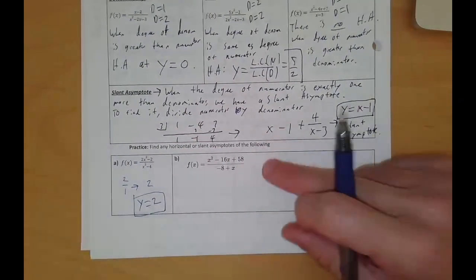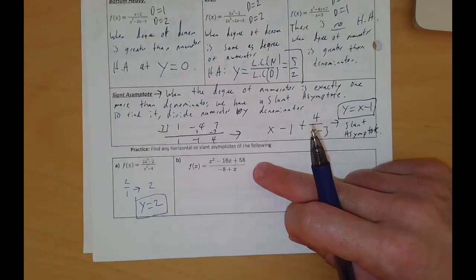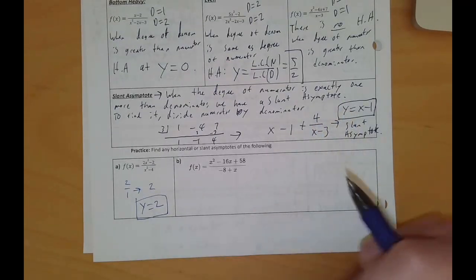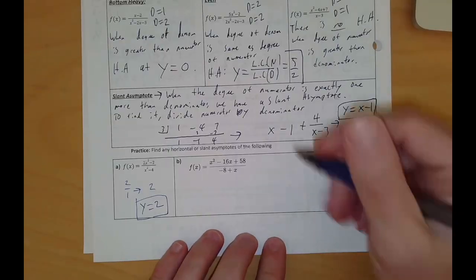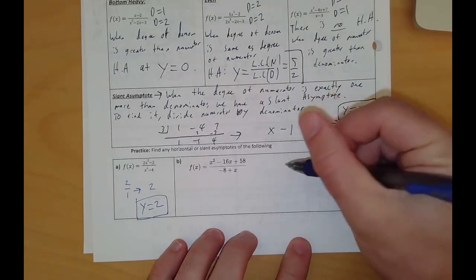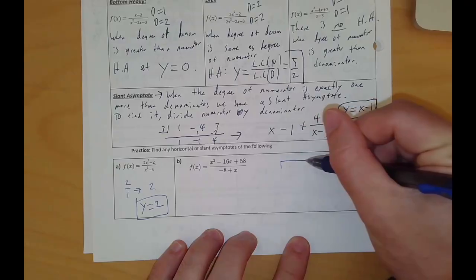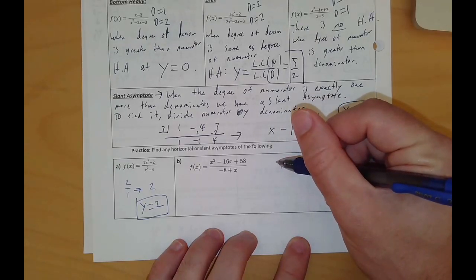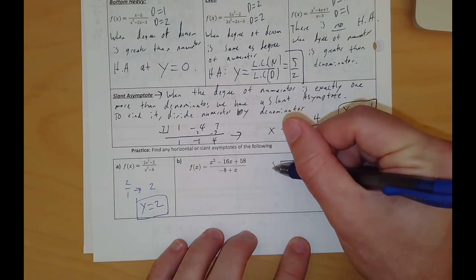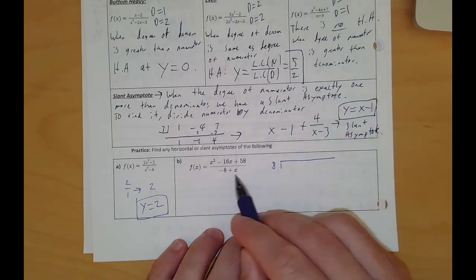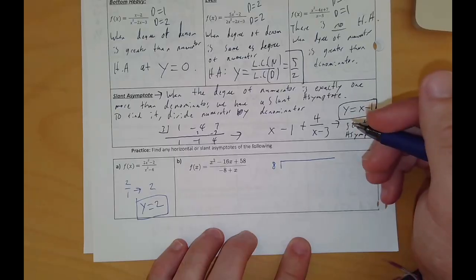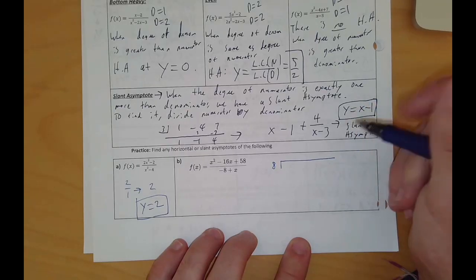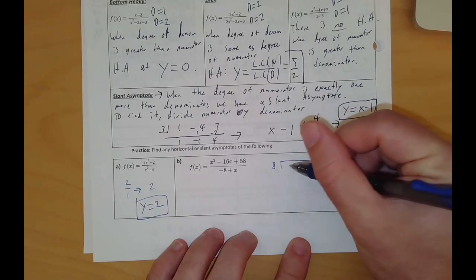Here, the degree of the top is 2, the degree of the bottom is 1. Since the degree of the numerator is 1 greater than the denominator, we have a slant asymptote, so we're going to do some long division here. So I'm going to synthetically divide it by 8, because that's my 0 down here, and I will get, let's see here.